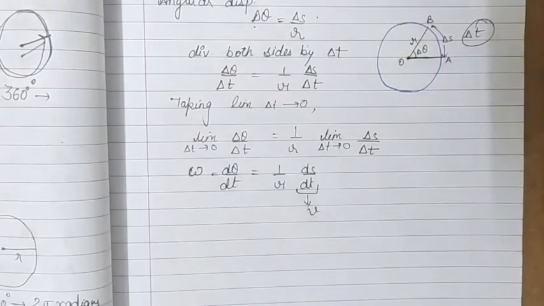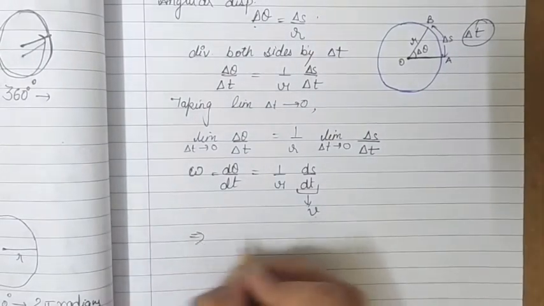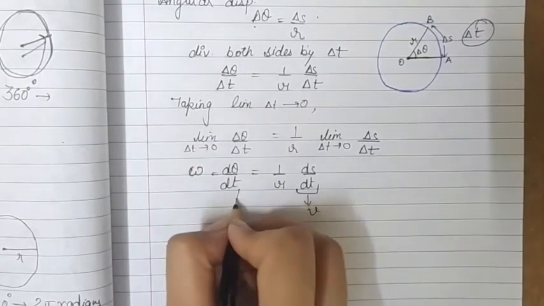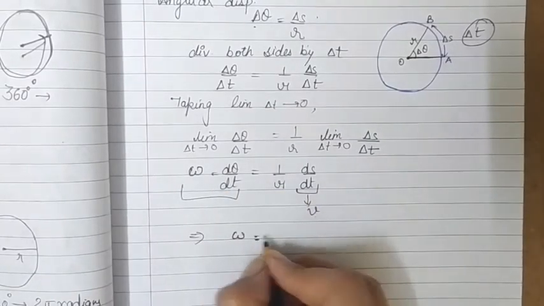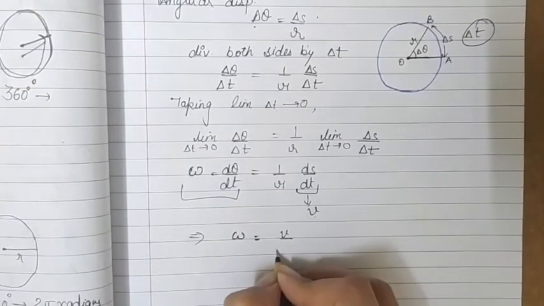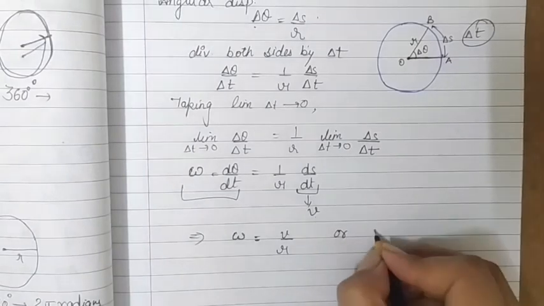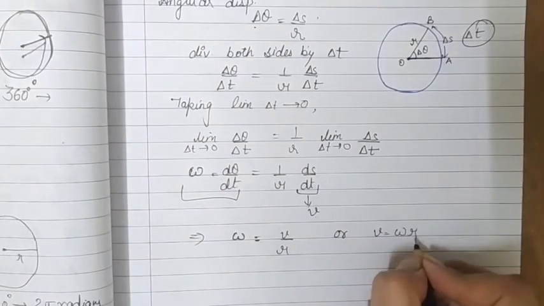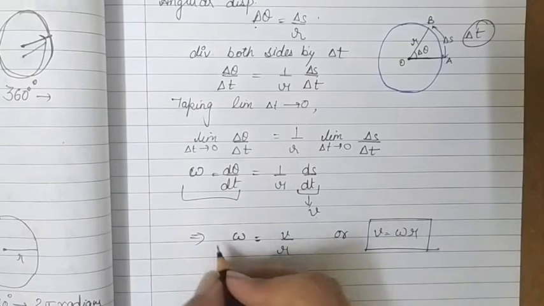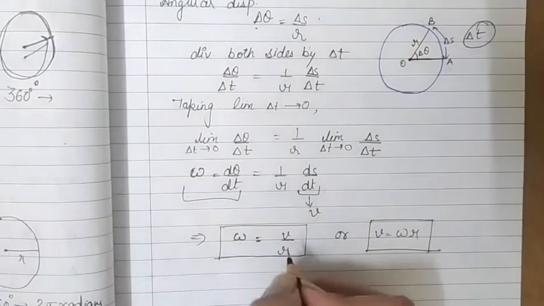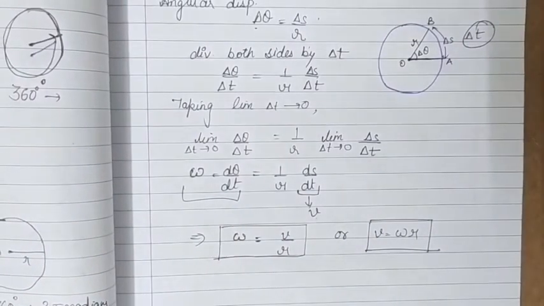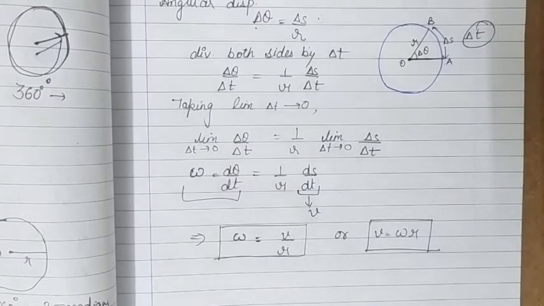V is equal to ds over dt. So we can write omega is equal to v upon r, or v is equal to omega r, and this is the required relation between linear velocity and angular velocity of a particle. So linear velocity is equal to angular velocity into radius.